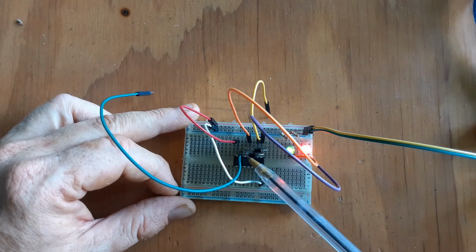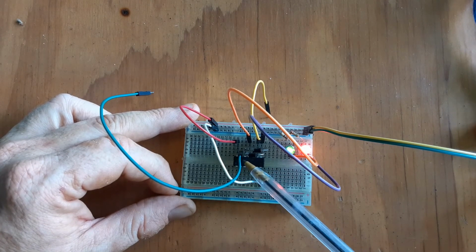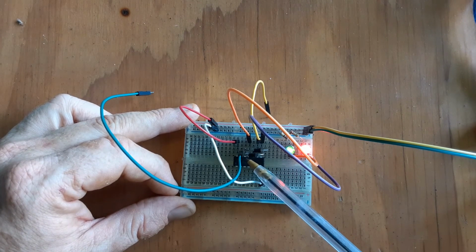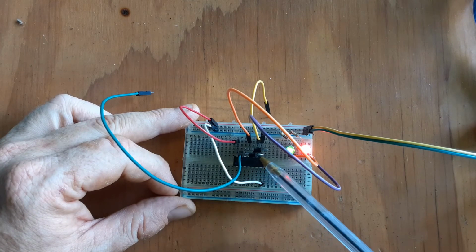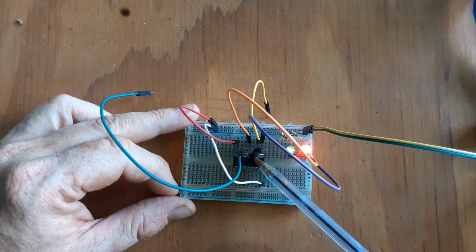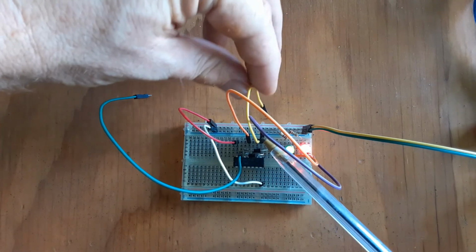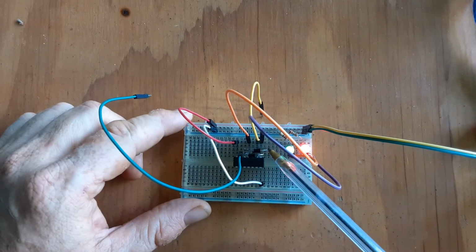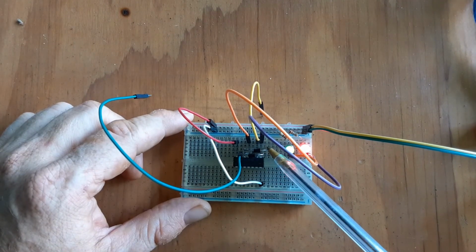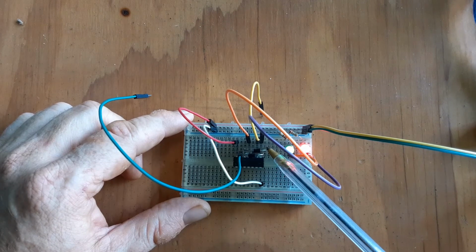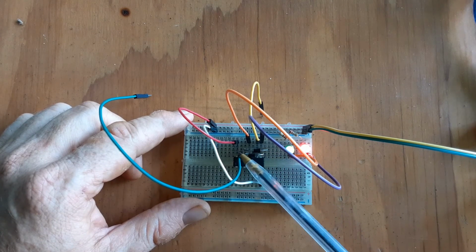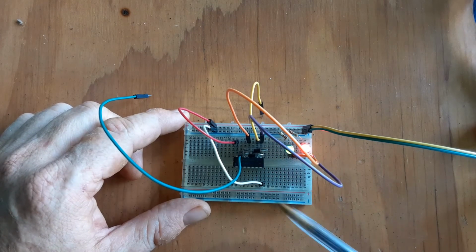So this diode takes the output of the first NAND gate and sends it over as an input for the second NAND gate, which is tied in with the reset line. And then this next diode takes the output of the second NAND gate and brings that back over as an input for the first NAND gate.